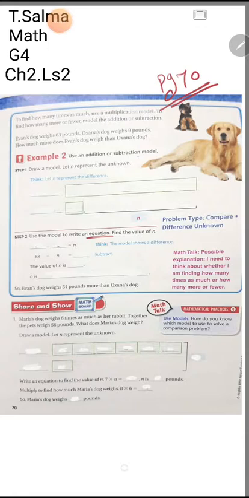Okay? So, Evian's dog weighs 63 pounds. Oksana's dog weighed 9 pounds. How much more does Evian's dog weigh than Oksana's dog? So here I want to compare between the weights for two dogs.